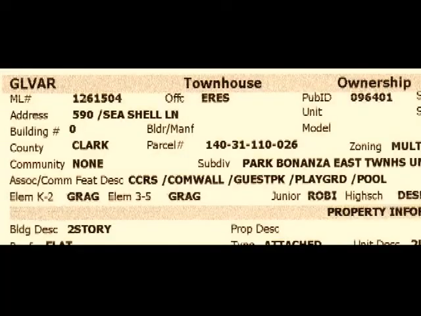Next, we will be looking at the MLS sheet. Also, you need to print this sheet out as a permanent record for your file. If you look at the top left-hand side, you will see the MLS number, followed by the office, which the name will be abbreviated, and then the public ID of the listing agent.